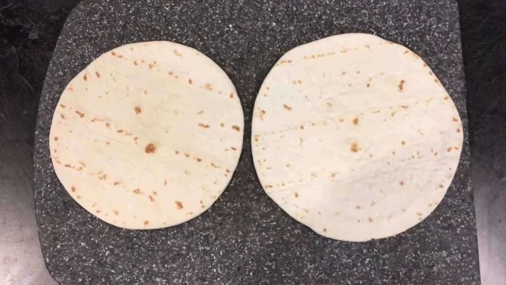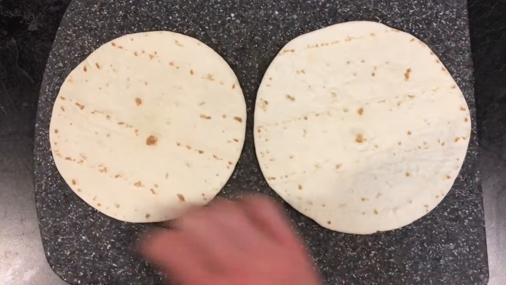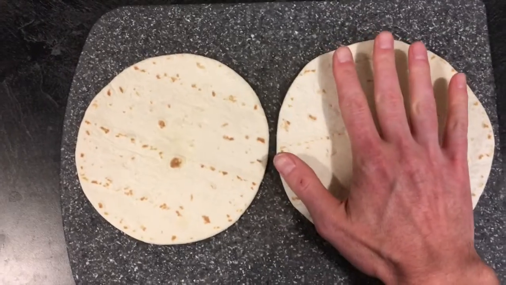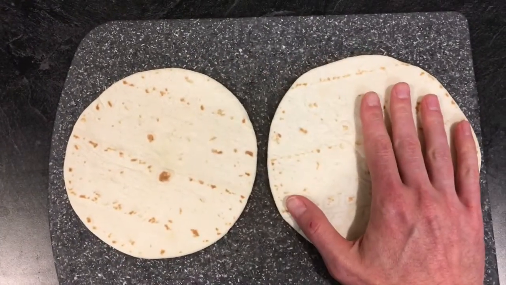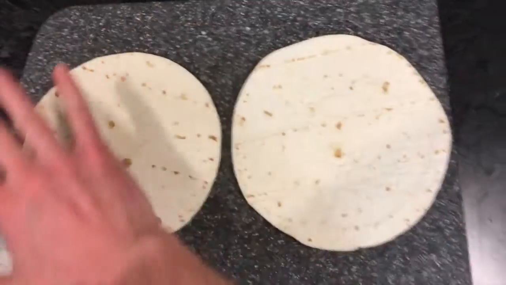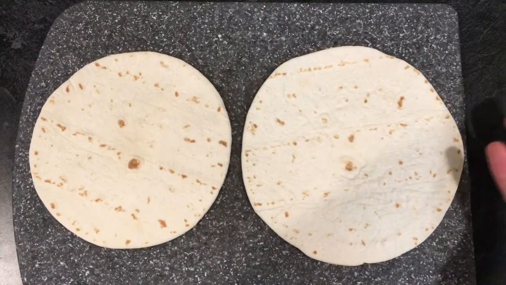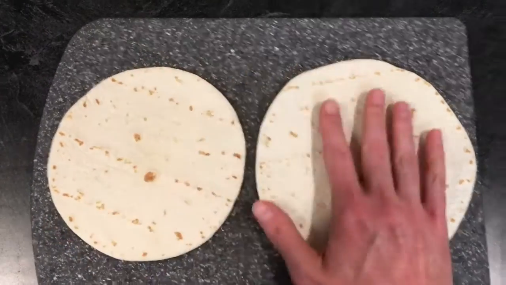Okay, we are going to learn how to make tacos today. Just kidding. I actually have 2 tortillas here, and we are going to pretend that these are actually quesadillas because Indiana loves quesadillas, and we are talking about equivalent fractions.